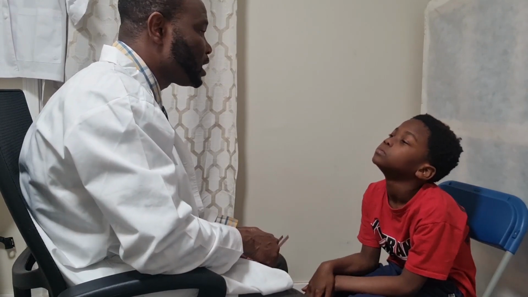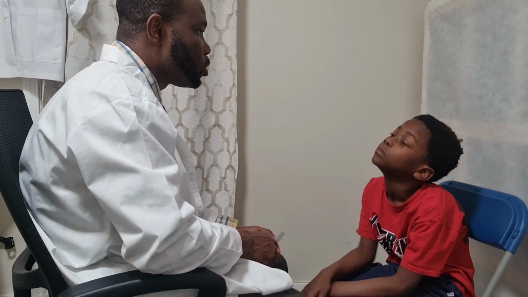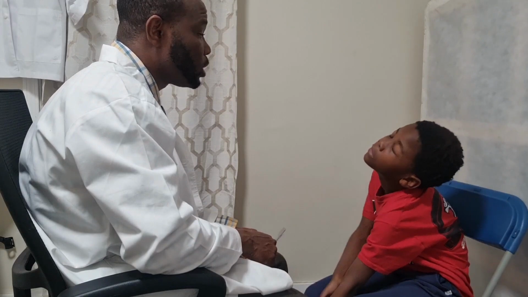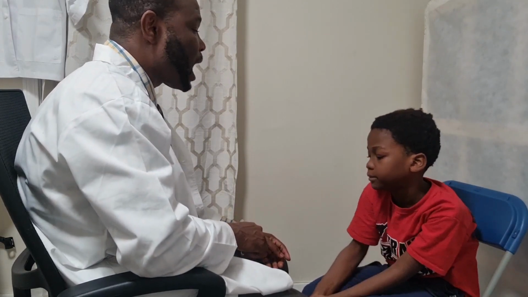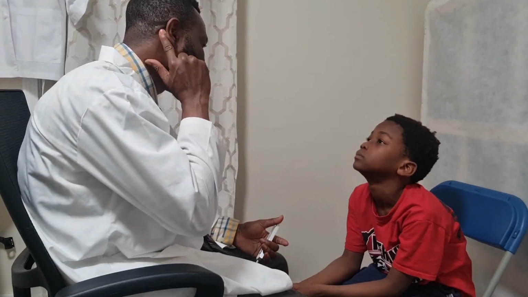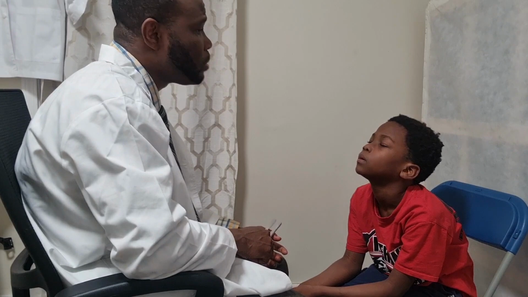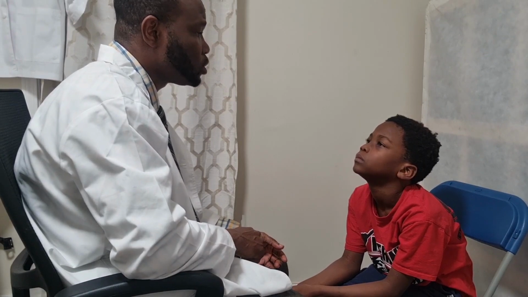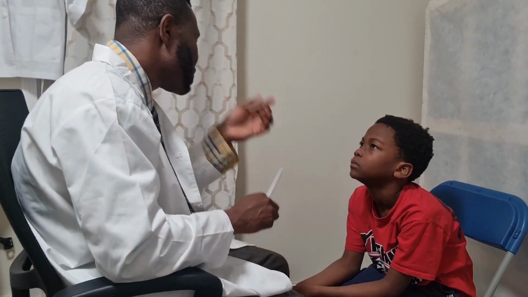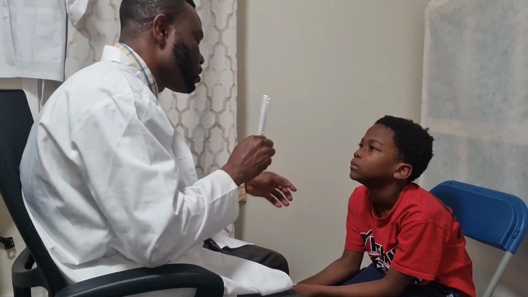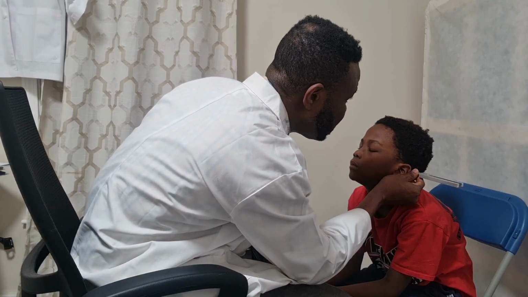So we use Rinne test to compare the air conduction to bone conduction. We want to know which one is greater. Okay, so I'm going to vibrate this tuning fork and place it on your mastoid bone. Okay? When you stop hearing the sound, let me know because I'm going to place it on your ear too. So you can tell me if you hear anything. Okay? So we're going to start from your mastoid bone behind your ear. Tell me when you stop hearing the sound.